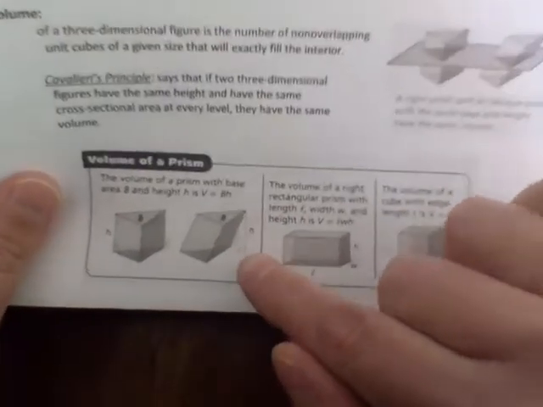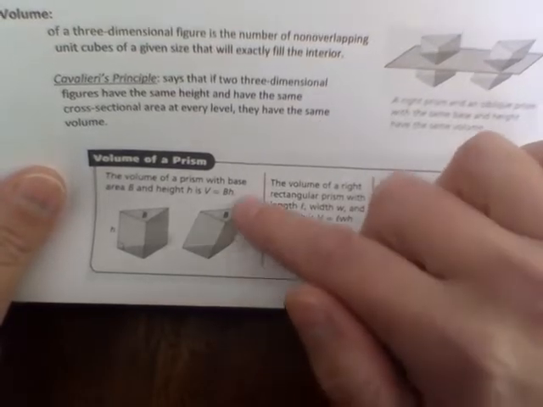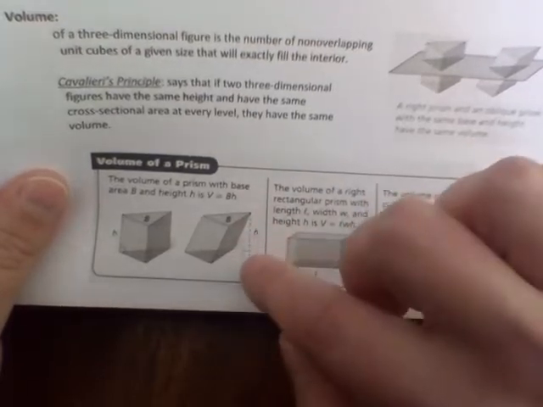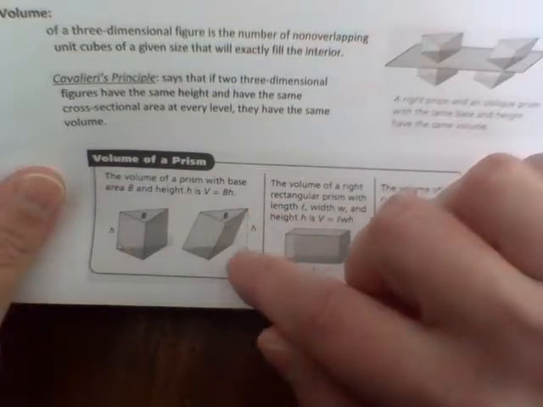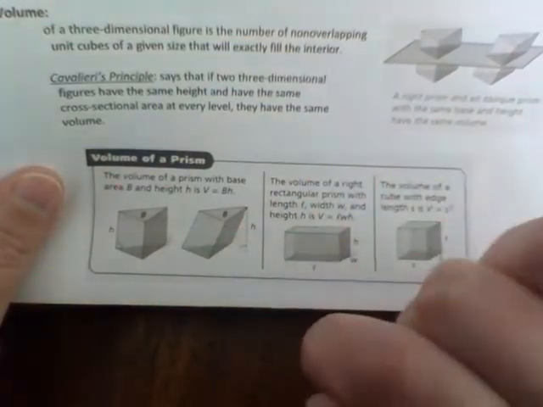You'll also see here that there's the oblique prism, and the idea is that you are going to want to use the height and not necessarily the side length along the oblique prism. And so potentially you could have a right triangle in here that you might have to solve in order to get the height versus using that oblique side.